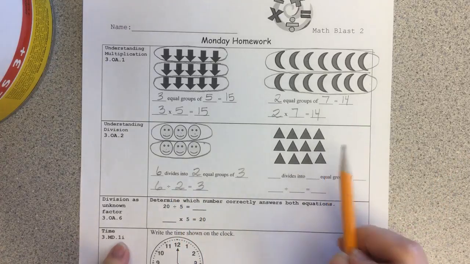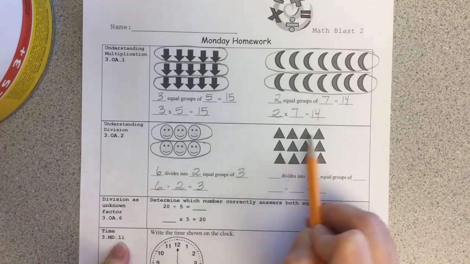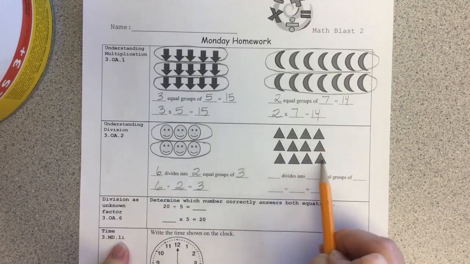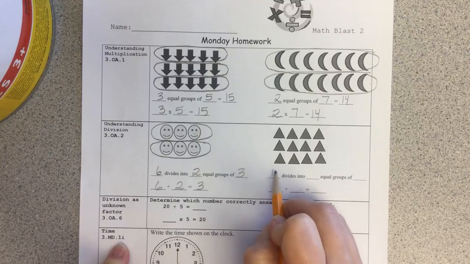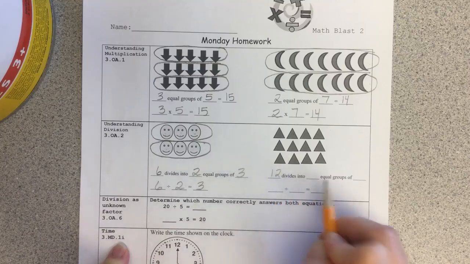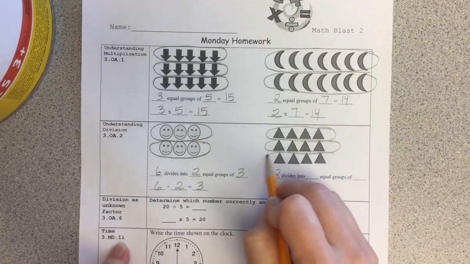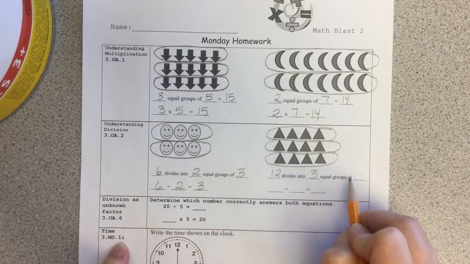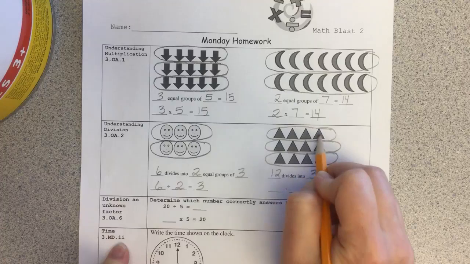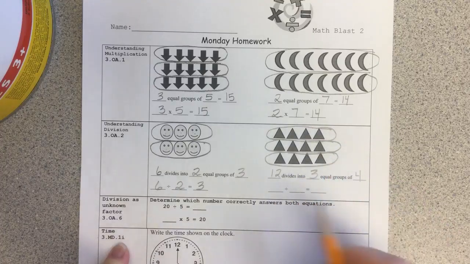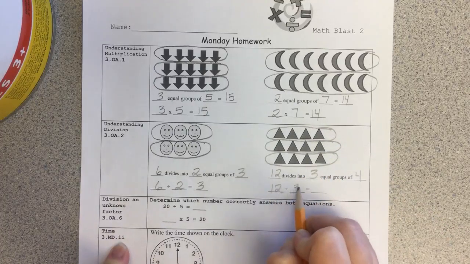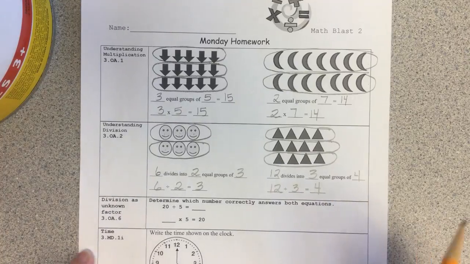With the triangles over here, I have 4, 8, 12 total items. The 12 items divides into 1, 2, 3 equal groups of 1, 2, 3, 4 items in each group. So 12 divided by 3 equals 4.